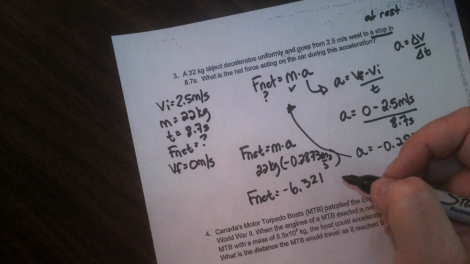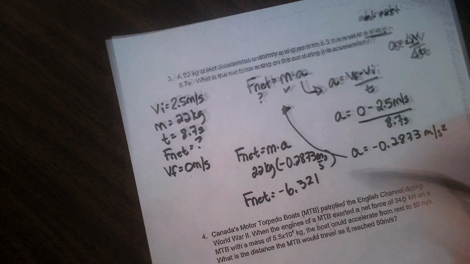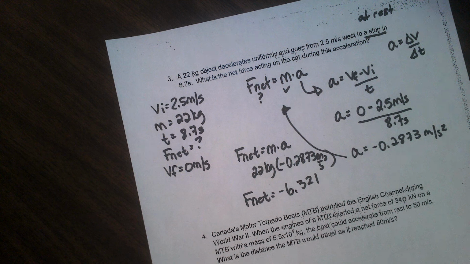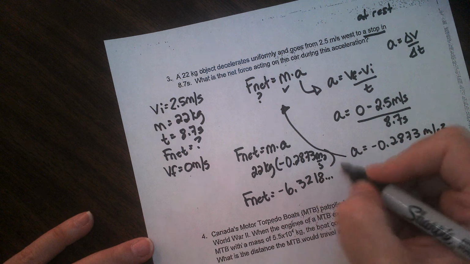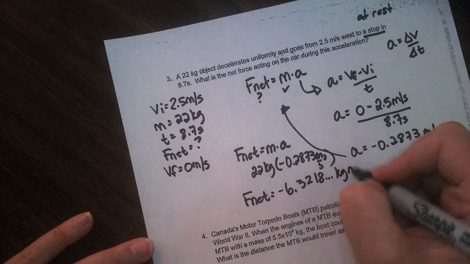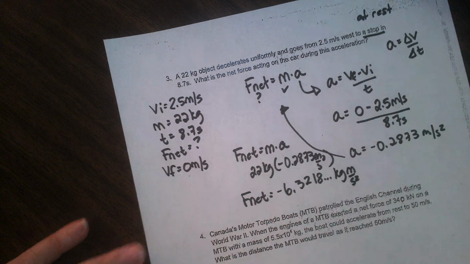What did you get? I got negative 6.3218. Who said that? You did? 3218 in other decimals. Kilograms, meters per second squared.